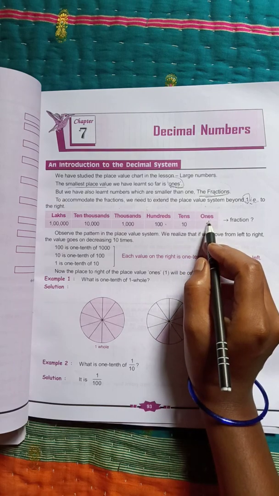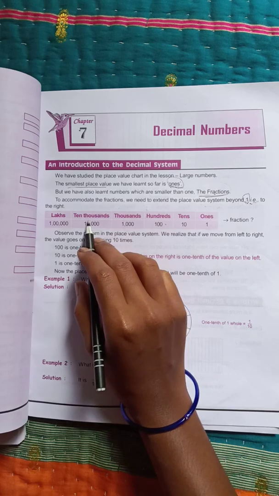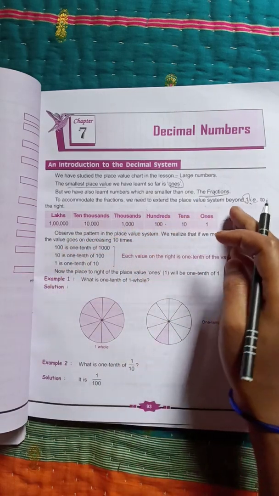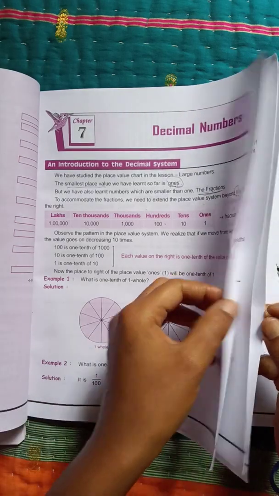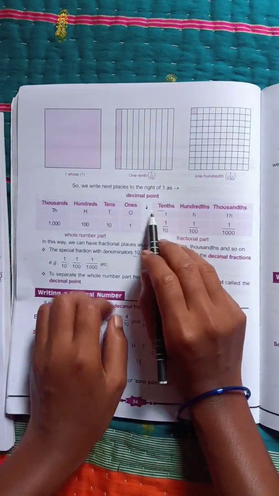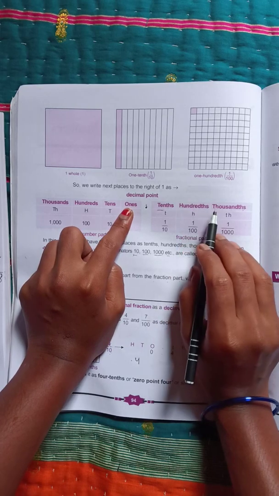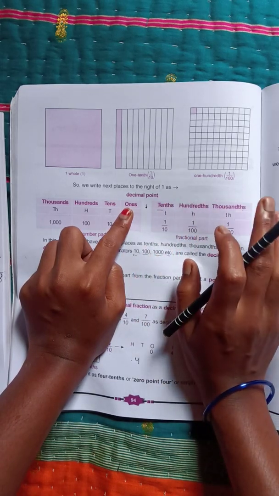Here you see different places: ones, tens, hundreds, thousands, 10,000s, lakhs. So which place will come after ones? Page number 94. Here you see after ones, tens, hundreds, thousands, these places will come.